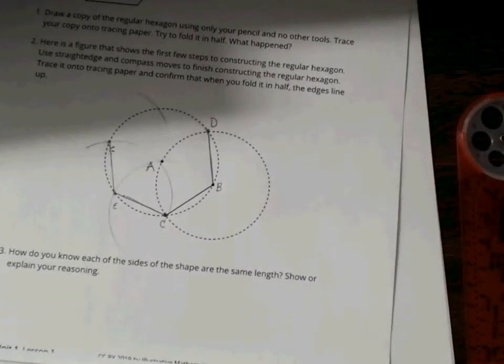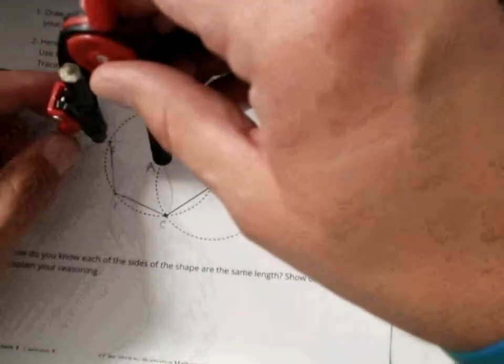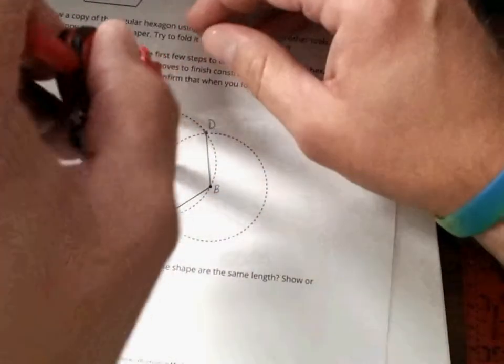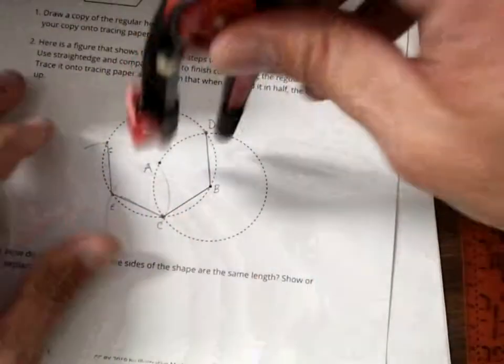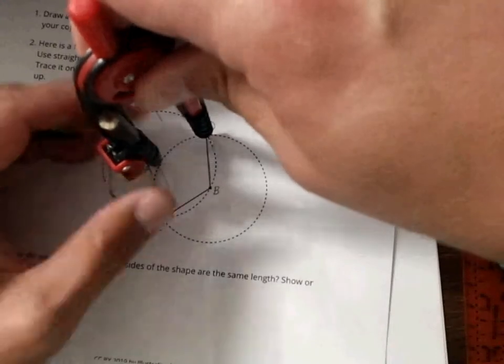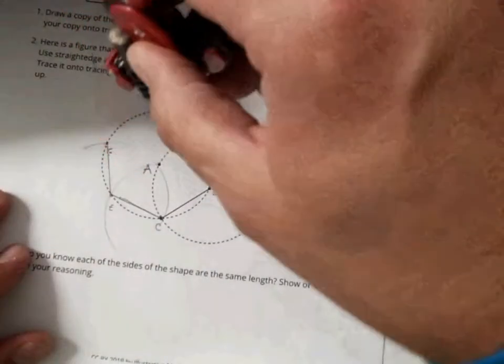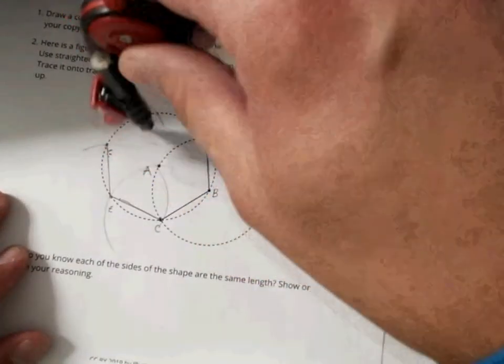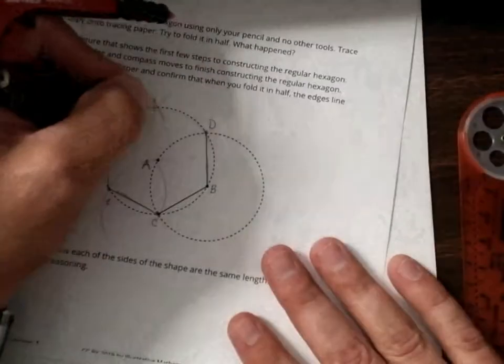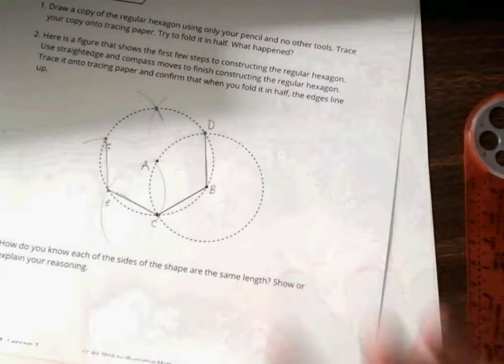Now, here's another thing I want you to see that you can do with constructions. If I come the other direction, I put my point here to here. I'm going to create AD. Let's see what I'm going to do here. If I went from this way to A, and this is going to happen a lot in your construction, so this is kind of free of charge, I'm going to create that side.